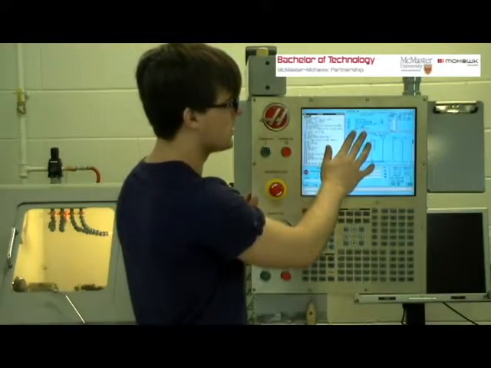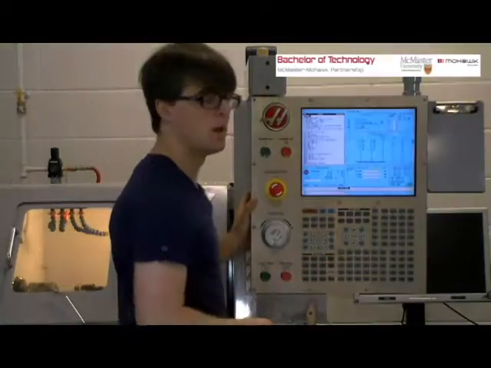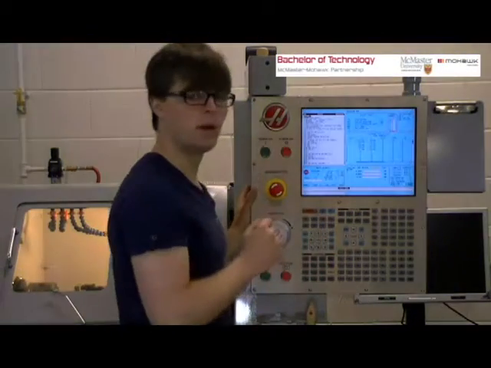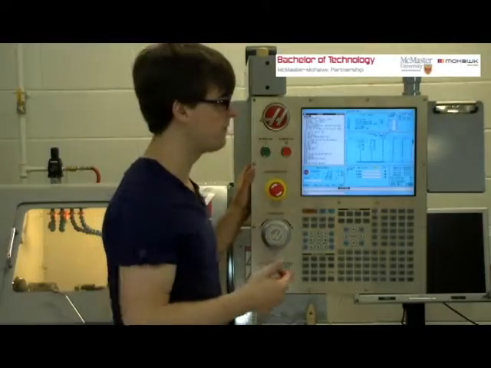Now we can see the codes that are active. We can see the level of coolant. As you'll notice, this is flashing. So there is no coolant currently in this machine. We can see the active tool life. This is something in industry that you would use if you were trying to track the tool life.